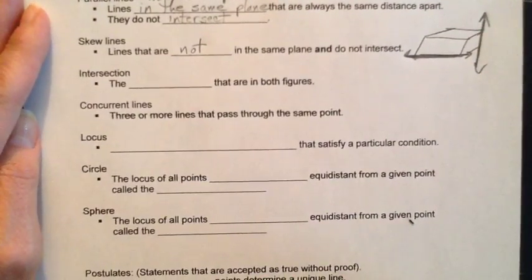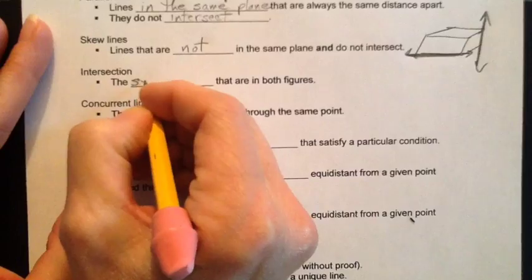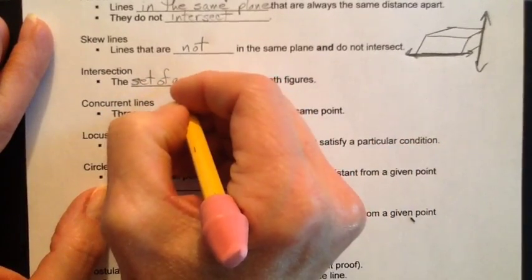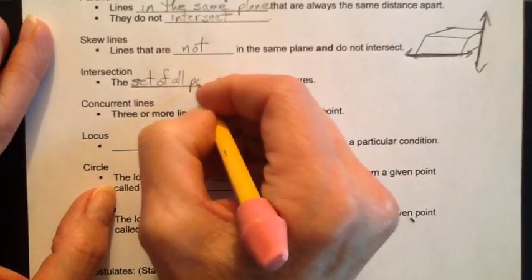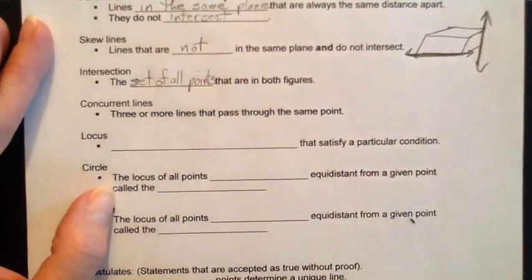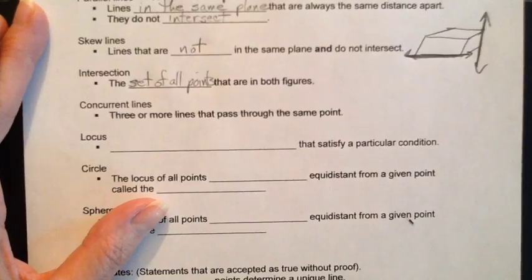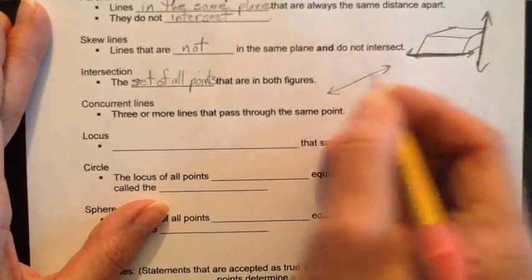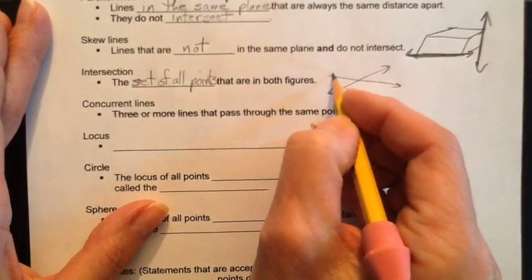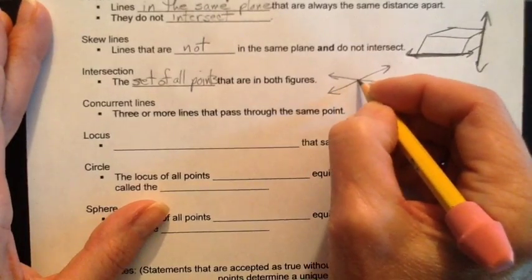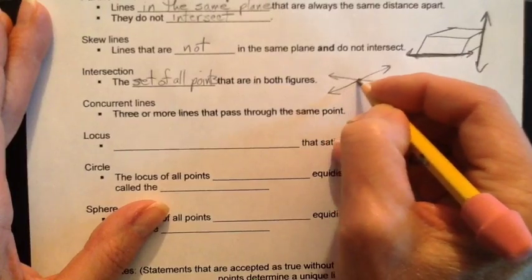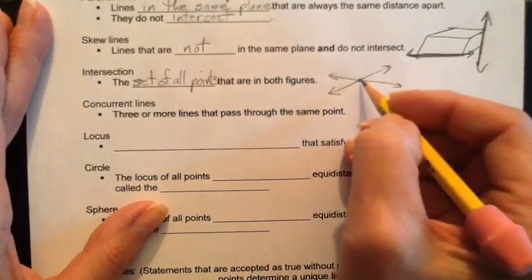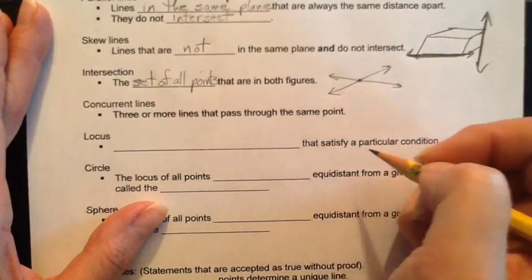What is an intersection? Intersection is the set of all points that are in both figures. Okay, so here I have 2 lines. Their intersection is 1 point. This point is in this or on this line, and it is also on that line. This 1 point is in both figures.